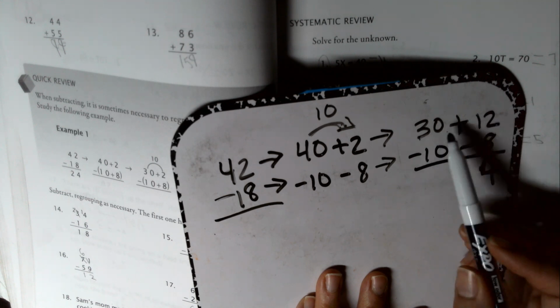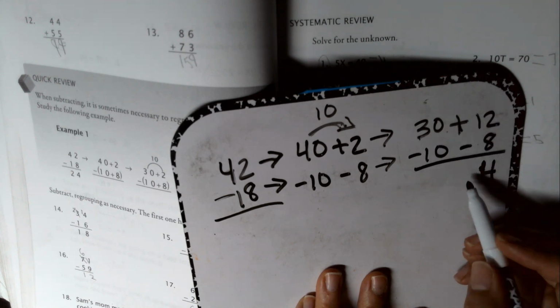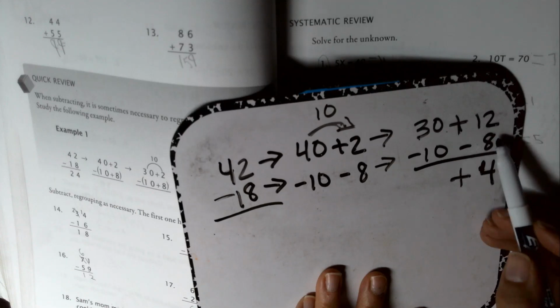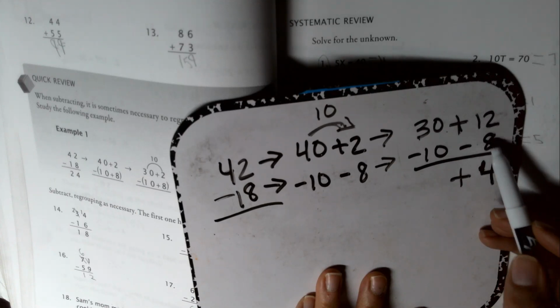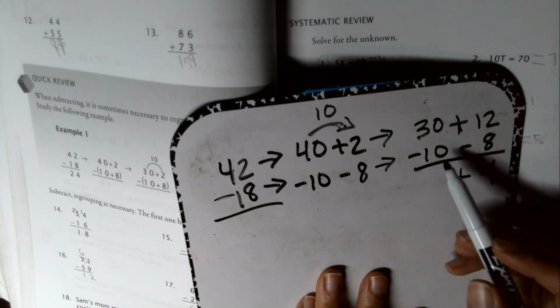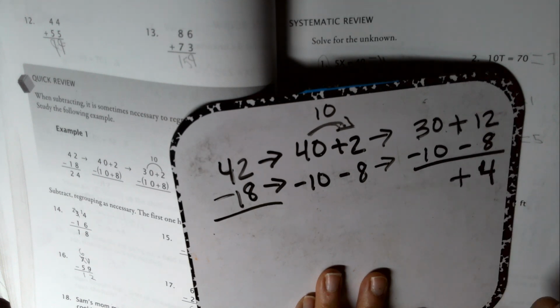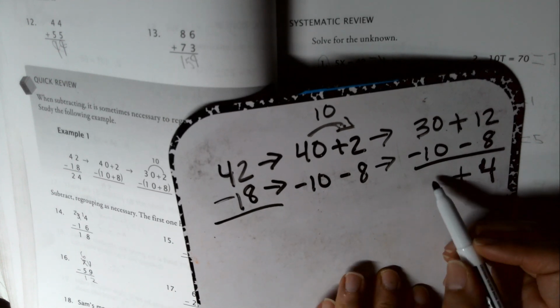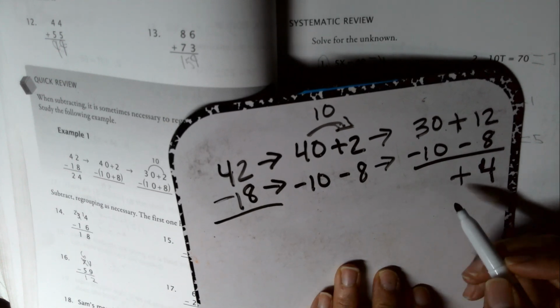We're doing them separately, and then we mash them back together when we're done. That's why this becomes a plus: once we're done subtracting our ones and our 10s, we put them back together so that we can get our answer.